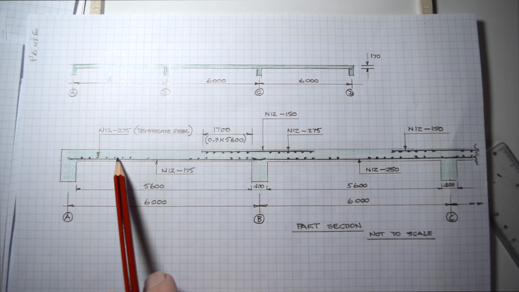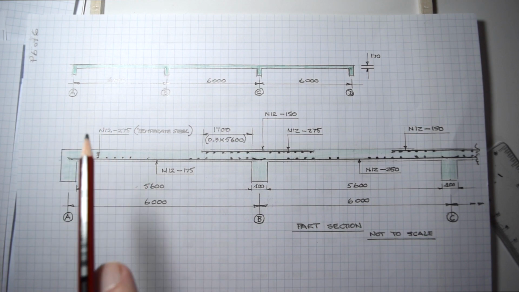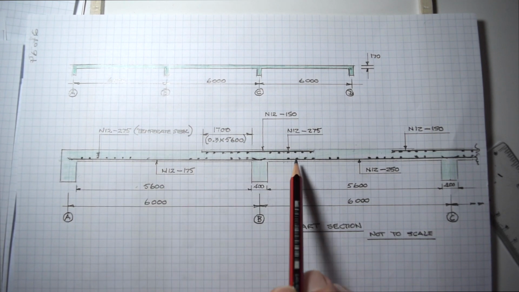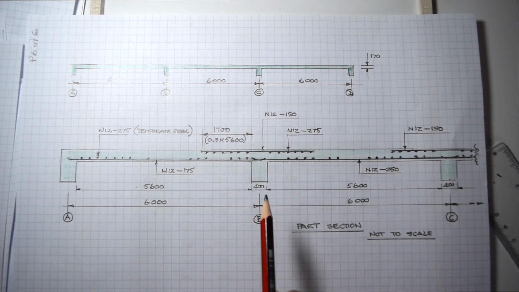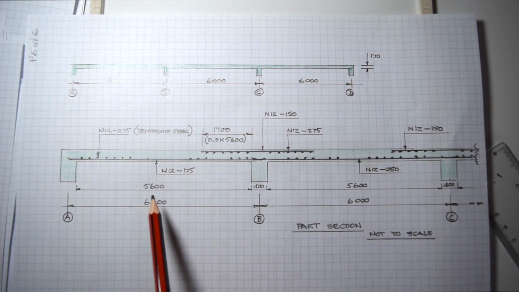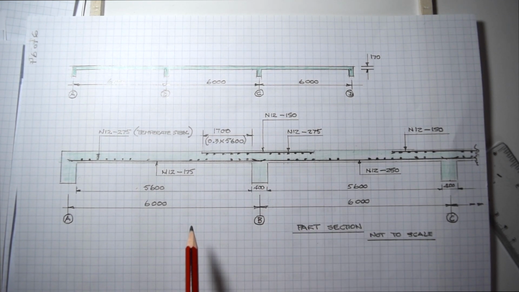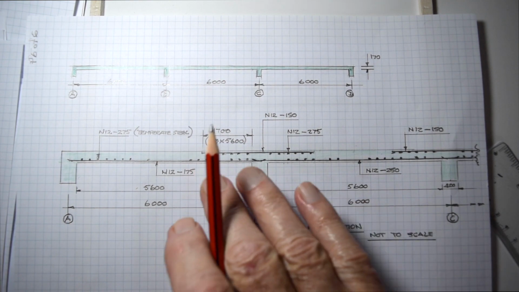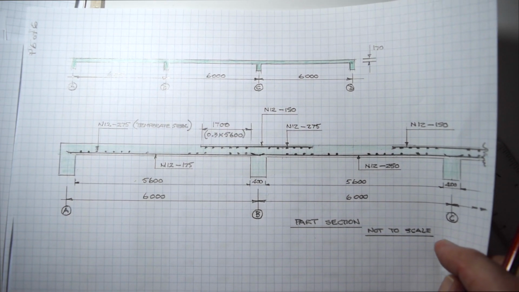So all these little dots are N12s at 275, and they run from there to there, transverse, at right angles to the paper, right along the slab. All those dots, I haven't shown all of them, but they're all there. They're all N12s at 275, as are the top ones, N12s at 275. Stops cracking, shrinkage, and so forth. So there's a part section for you to contemplate, and that winds today up. Thank you.